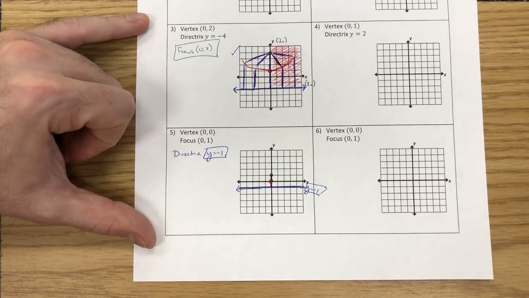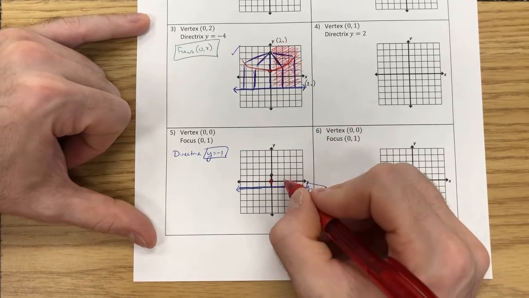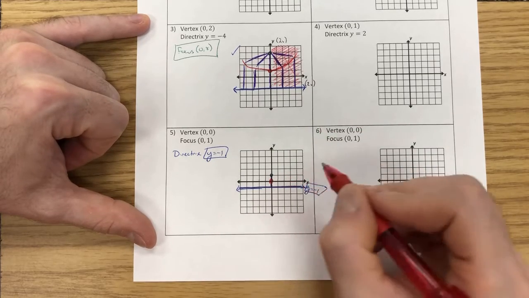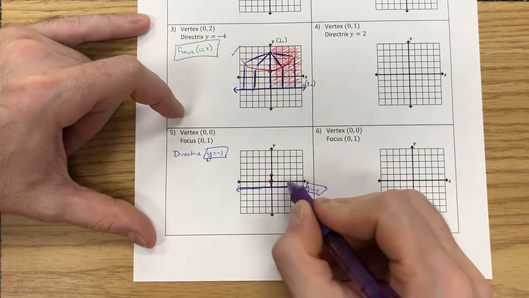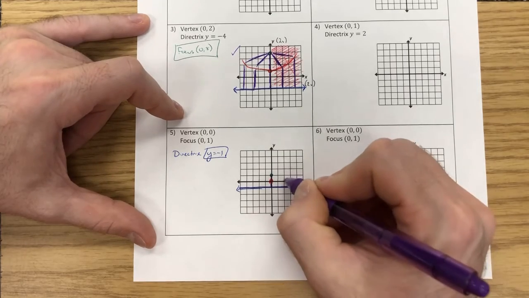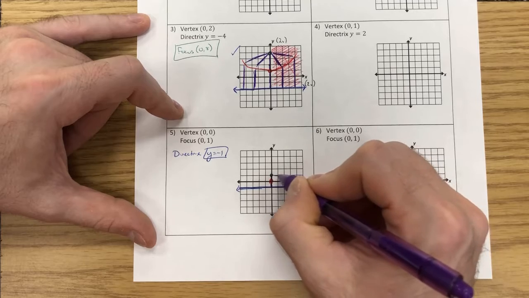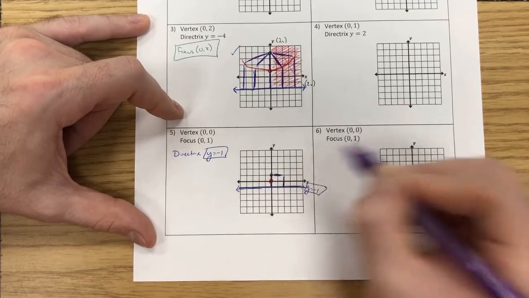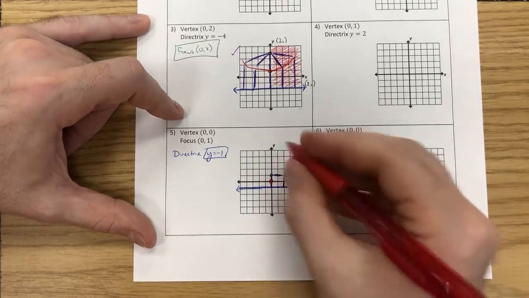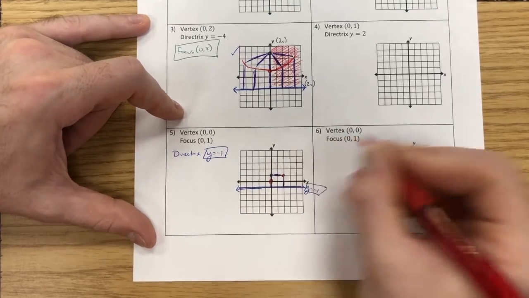Perfect. And so that's going to give me a point from which I can figure out how the curve is at every point. A quick way to check this is, at this point I'd be 2 away from both of them, which means I know I'm going to be curving through right there.